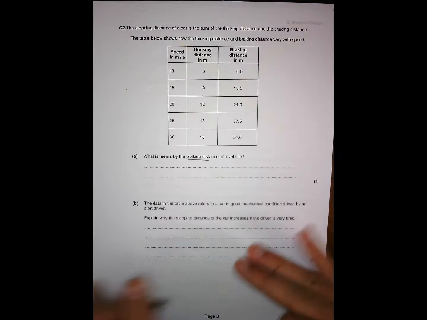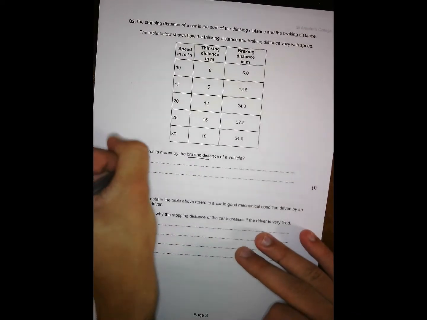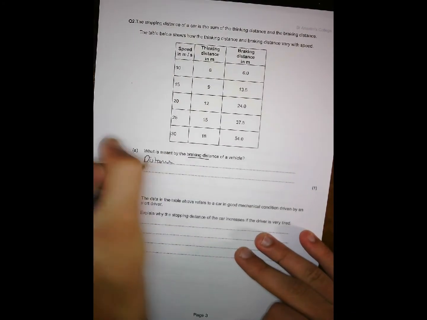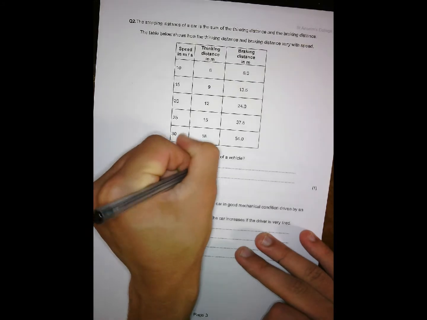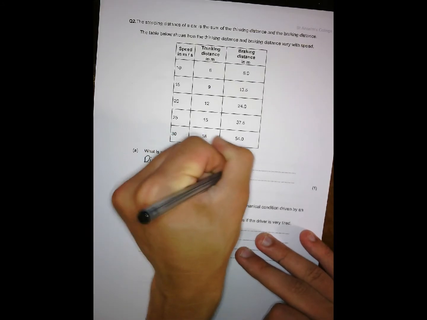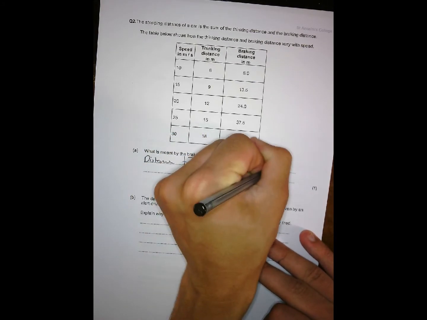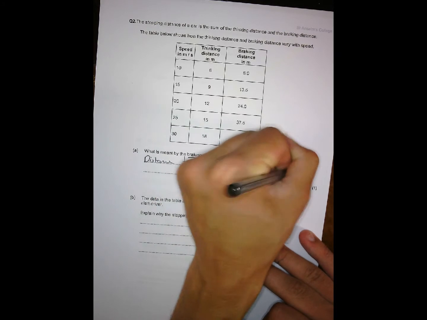Our next question is in a bit of a different context. So we're talking about stopping distance, thinking distance, and braking distance. First question is what is meant by the braking distance of a vehicle. This is one of the definitions that you've got to know off the top of your head. Key words, braking distance, and this is the distance travelled while the vehicle is braking.